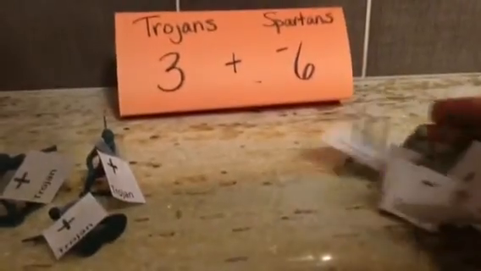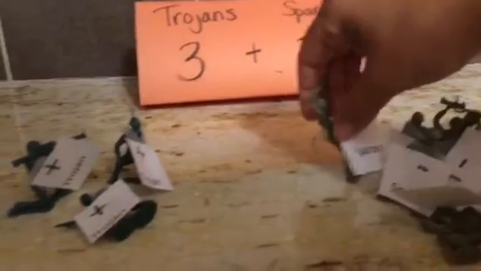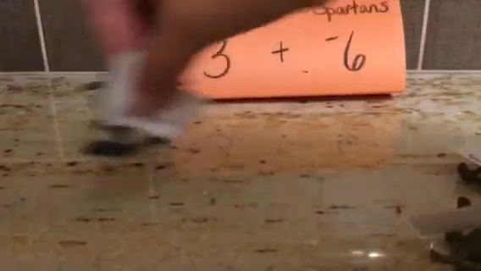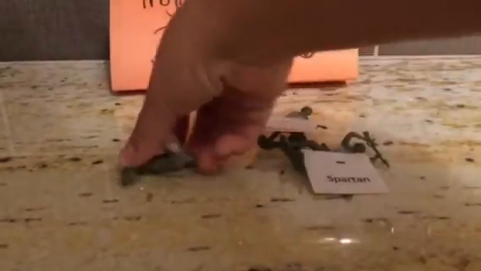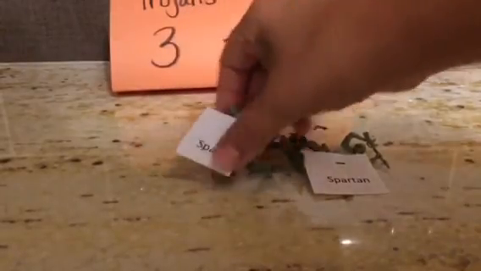If I match up my Spartans and my Trojans, those are a 0 pair. Who's left in my battle? 6 Spartans that are laying down on the job.